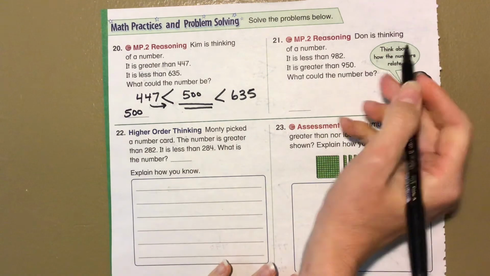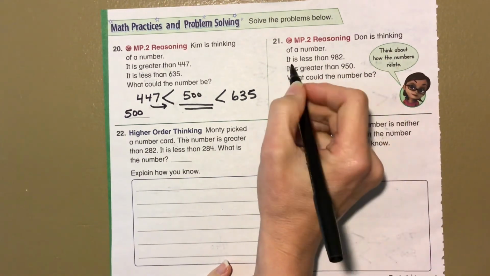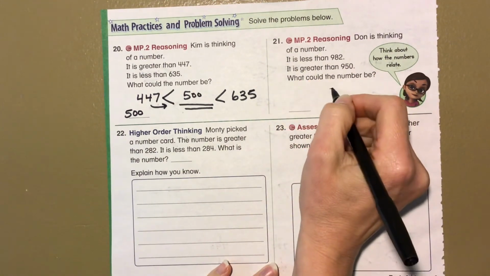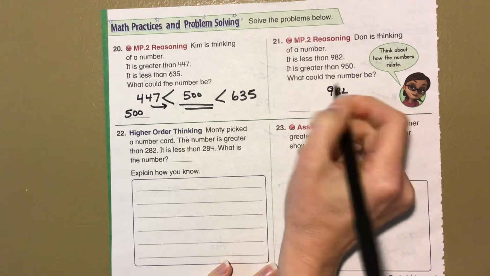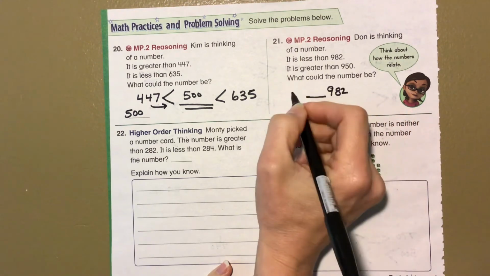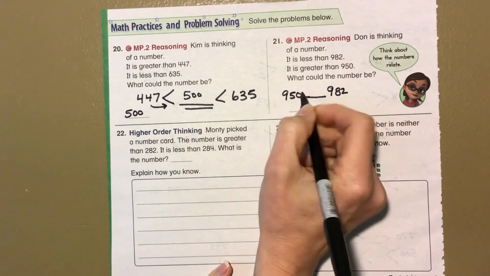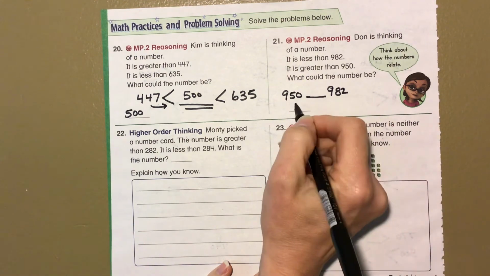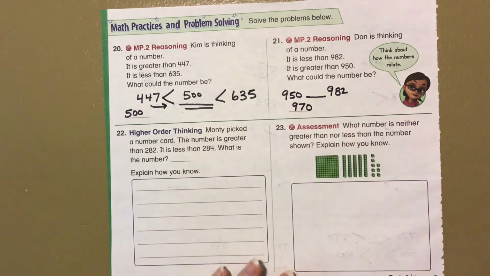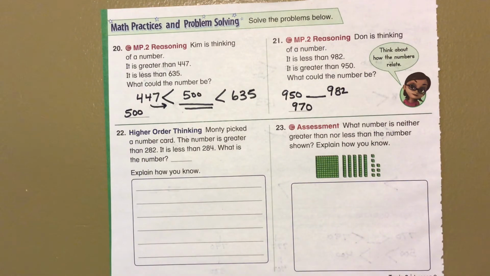Okay, number 21, Donna's thinking of a number. Okay, it is less than 982. So we know it's less than 982 and greater than 950. So it's somewhere in between here. I'm going to say 970. That is an answer of what the number could be.